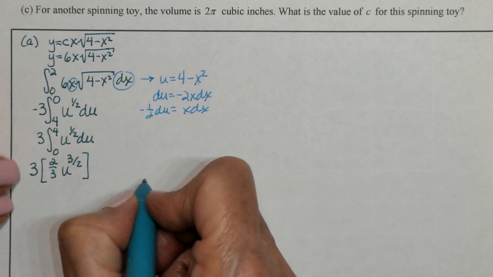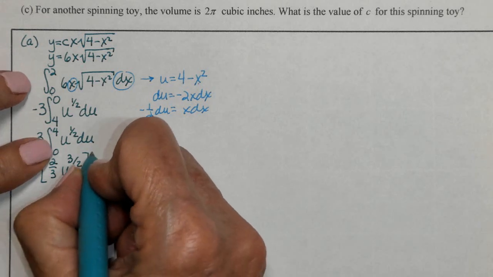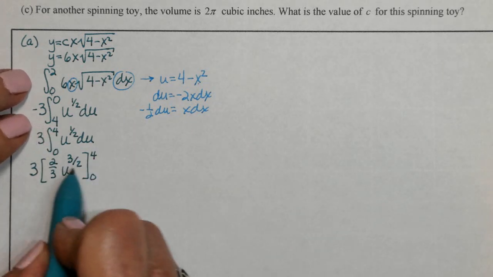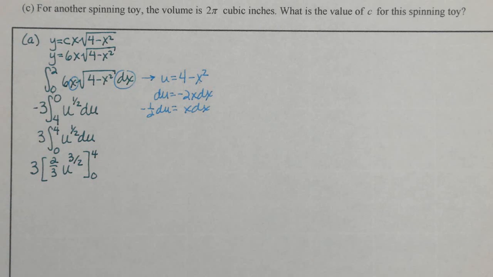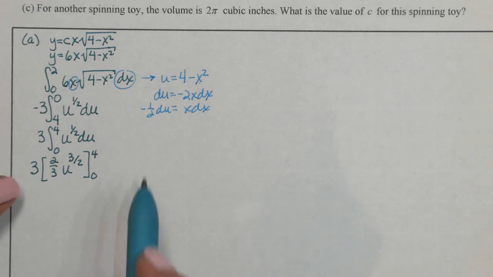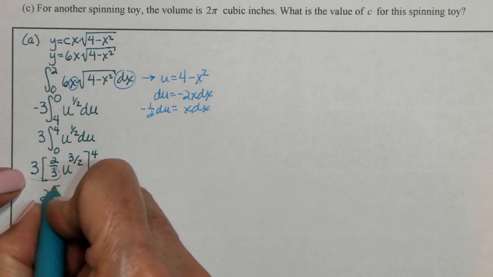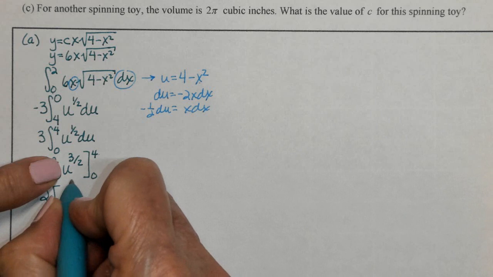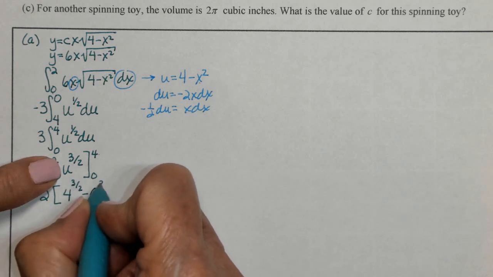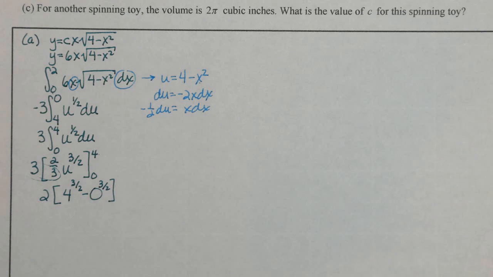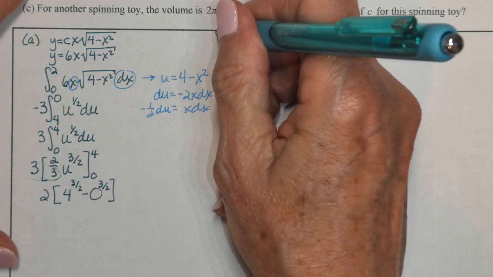Still got the 3 outside. From 0 to 4. These are u values, right? So leave them as u values. Okay, let's see. These 3's are going to cancel out, so I have 2 times 4 to the 3/2 minus 0 to the 3/2. I'm going to safe stop right there. Of course, you don't have to write 0 to the 3/2, but I'm safe stopping right there. Okay, that's part A. Okay, let's come over here and do part B.